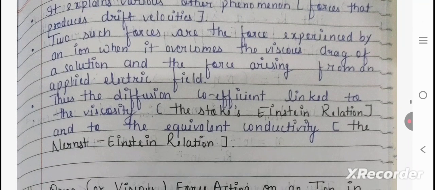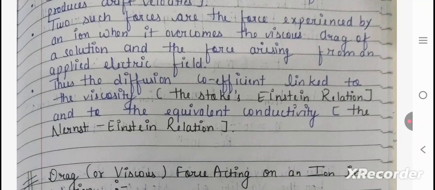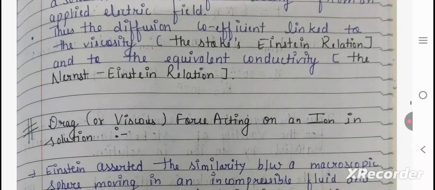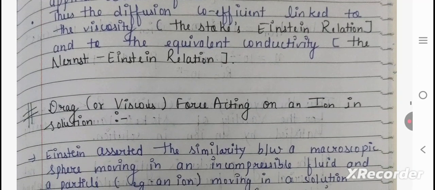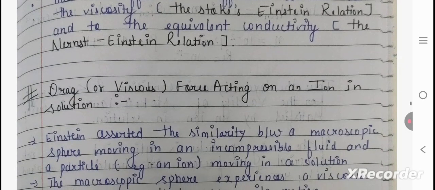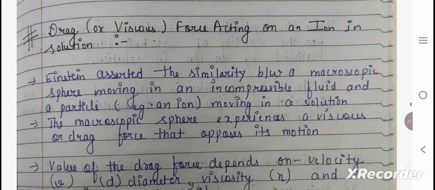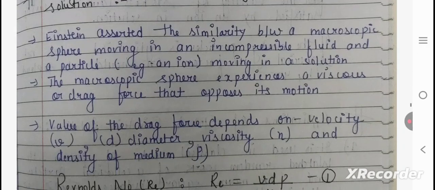Two such forces are the force experienced by an ion when it overcomes the viscous drag of a solution, and the force arising from an applied electric field. Thus, the diffusion coefficient is linked to the viscosity by the Stokes-Einstein relation, and to the equivalent conductivity by the Nernst-Einstein relation. The next topic is the drag or viscous force acting on an ion in solution.